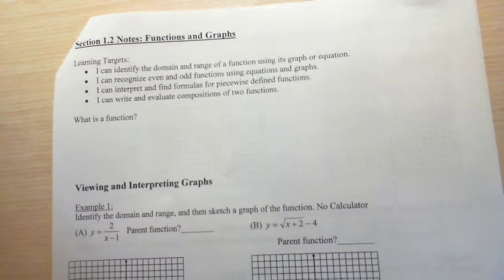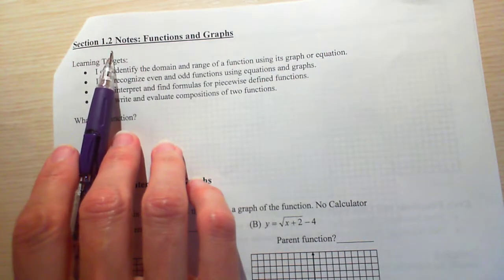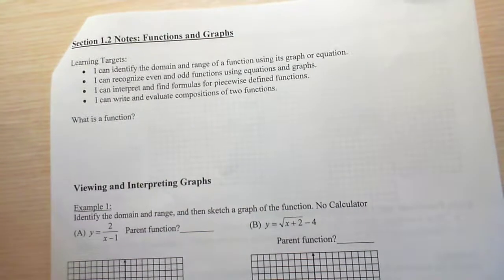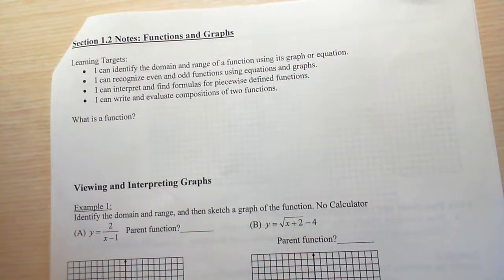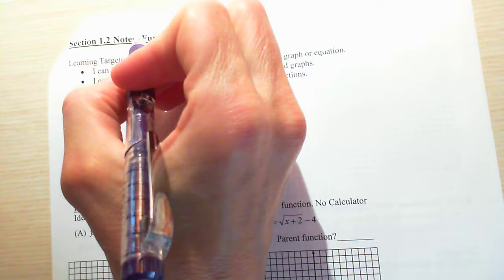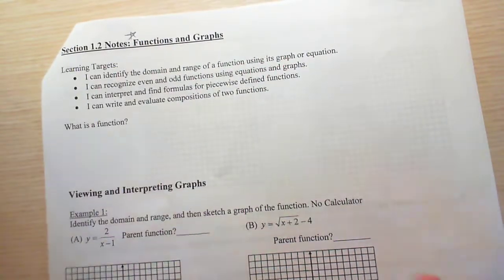Okay, this video is for calculus, section 1-2, so second section of chapter 1. Section 1-1, not too bad. Section 2, still review. Everything in chapter 1 is review. This one gets a little bit into some nitty-gritty stuff.